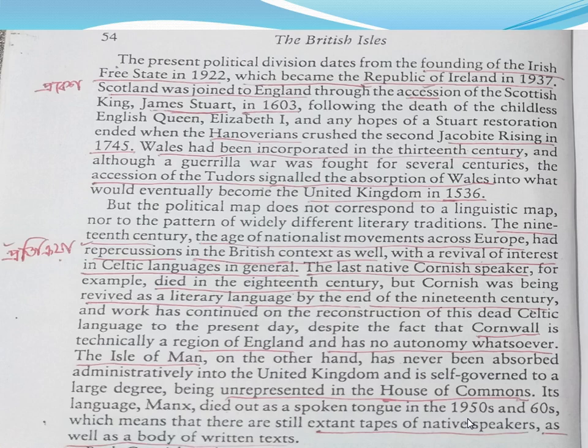And there were others. Wales had been incorporated in the 13th century, and although a guerrilla war was fought for several centuries, the accession of the Tudors signaled the absorption of Wales into what would eventually become the United Kingdom.